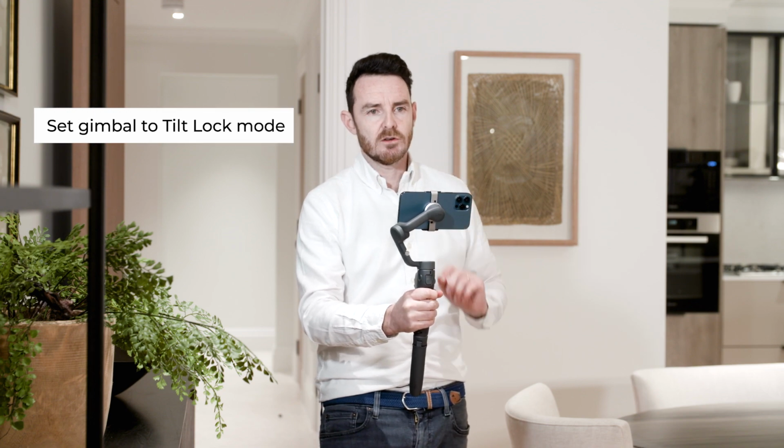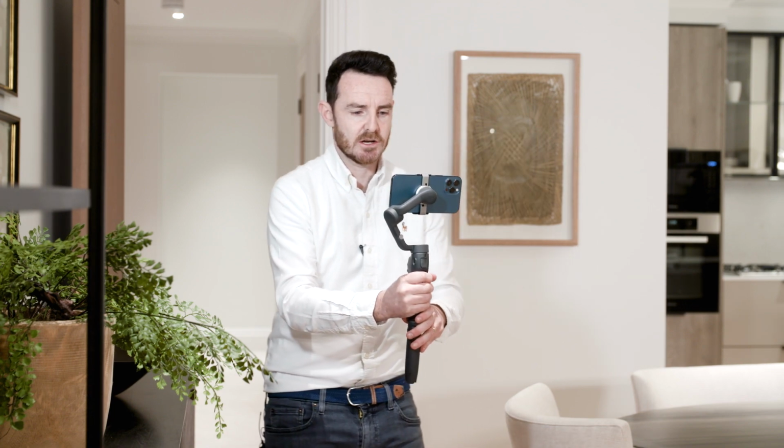So the technique for this is a bit like a walking shot. So we're going to keep the camera in front of us, we're going to be in tilt lock mode, we're going to move around the camera, walk straight, and then we're going to complete a turn when we get to the end. So it should look a little like this.